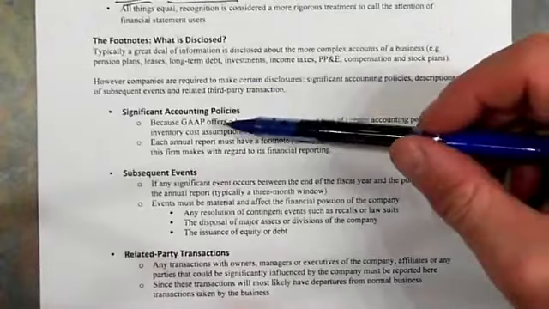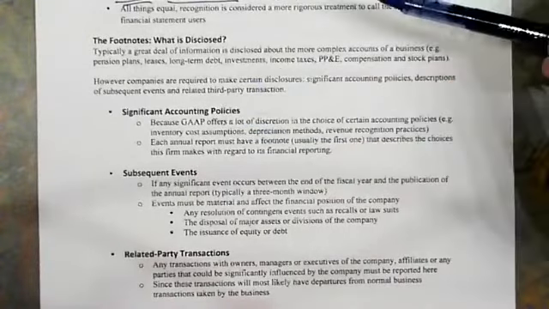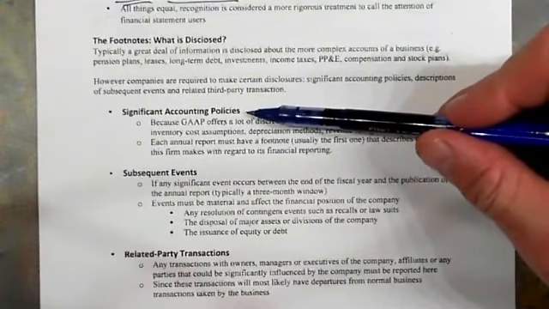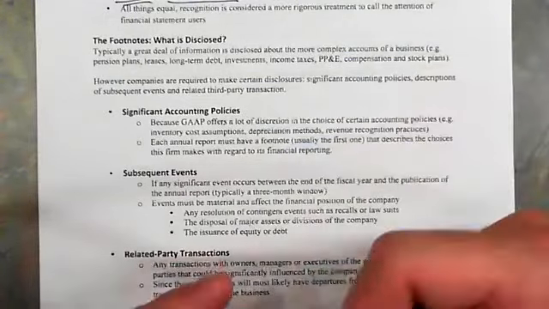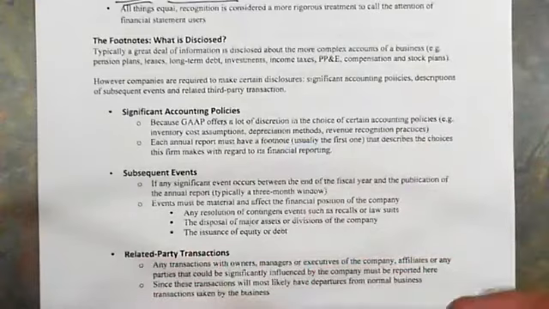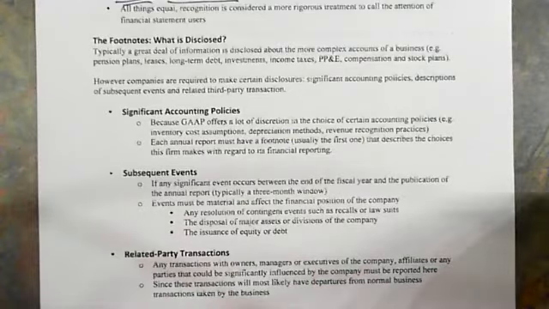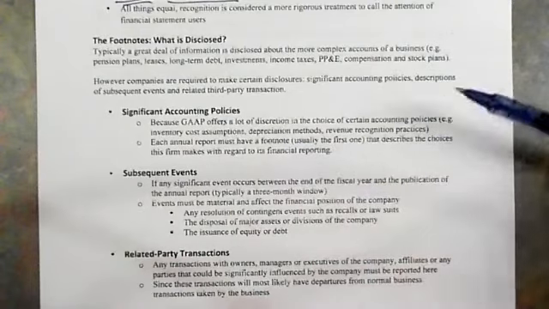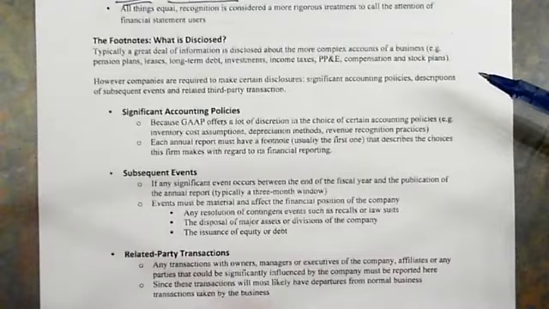For example, significant accounting policies is typically the first footnote, where the company discusses how they apply depreciation, how they apply revenue recognition, very big overall guiding factors in how the company accounts for items: depreciation methods, inventory cost assumptions, things like that.